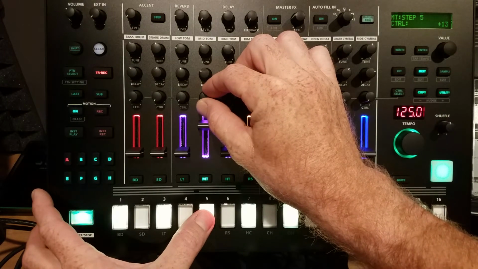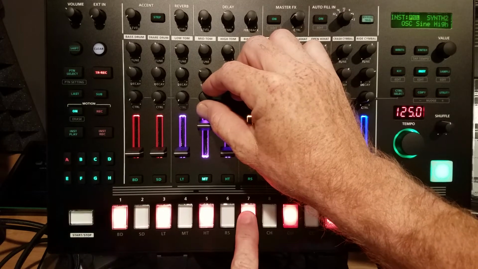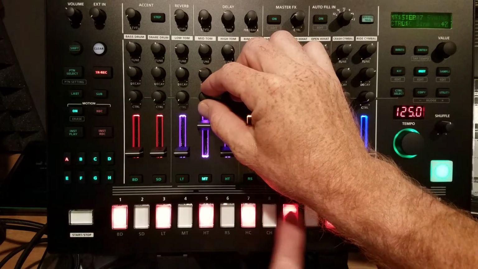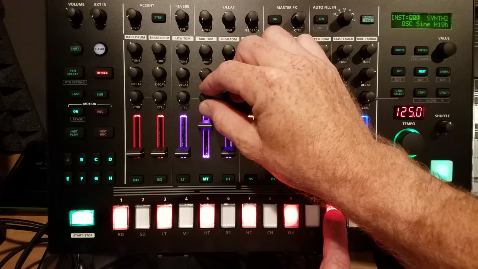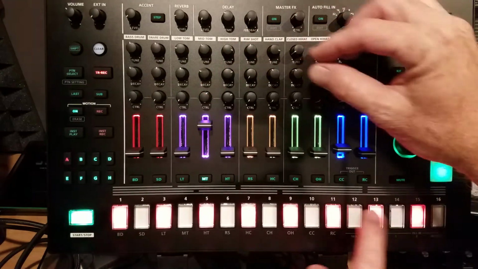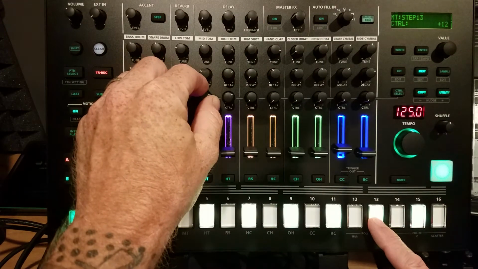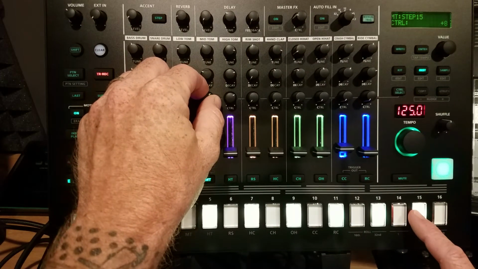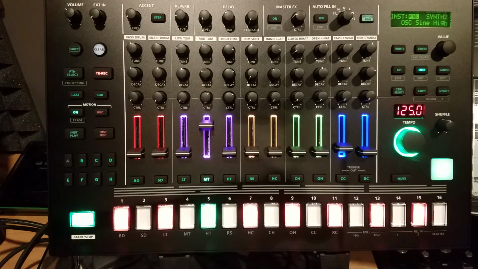Next one, bring up to 12. That gives you a full octave up from the beginning, and then back down to 7. Next step back down to 0. Next step back up to 7. Next step, 12. Next step back down to 7. That will give you this. So now you have your little up and down.